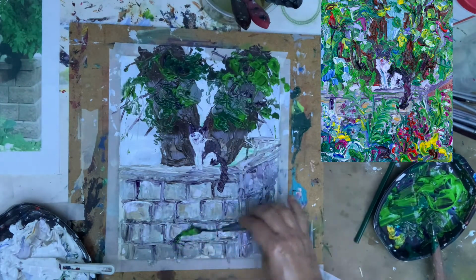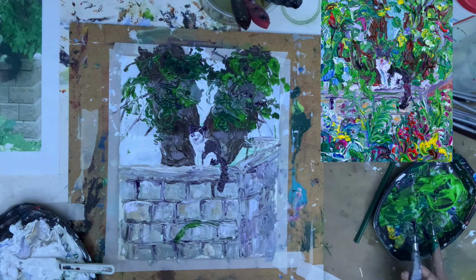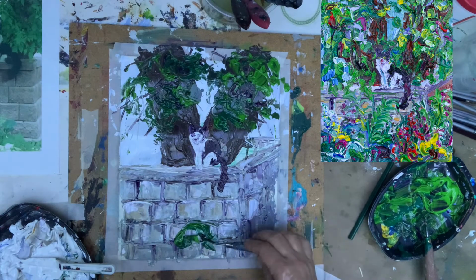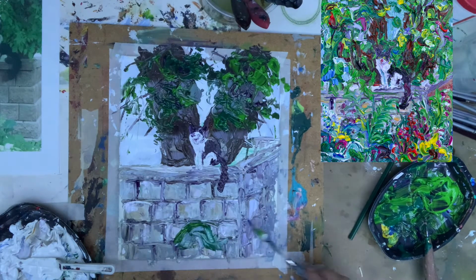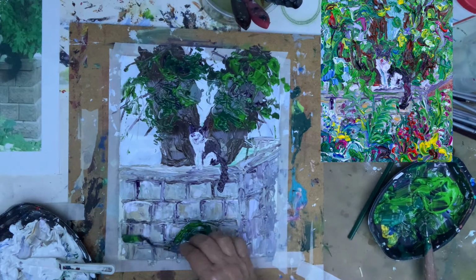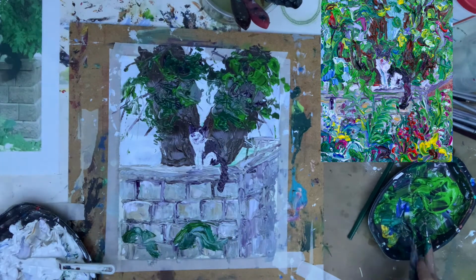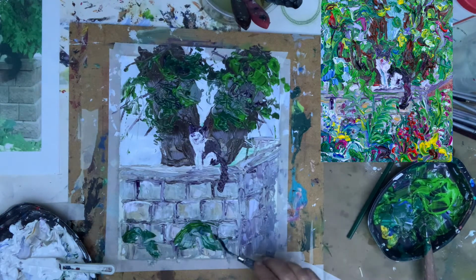We also can come in here in the front and create some of those interesting shapes of the leaves. Always starting with the darker color and then going with the lighter one. I also see some of the bluing, like it's more of the bluish green. So I want to bring some of it as well.